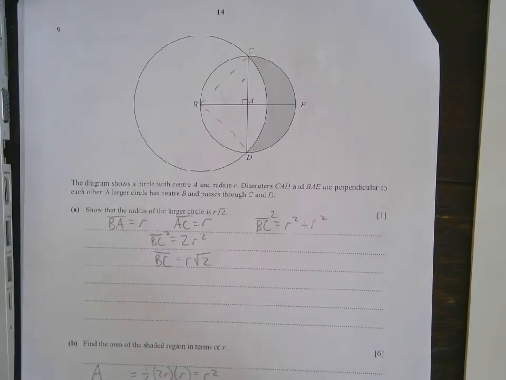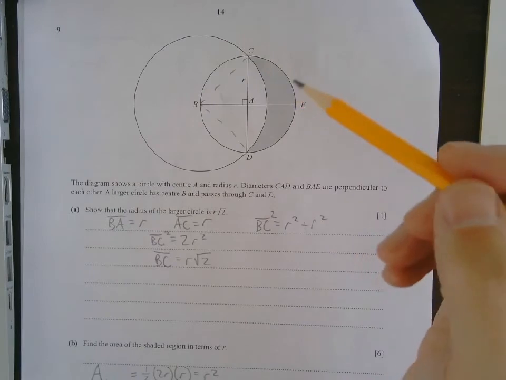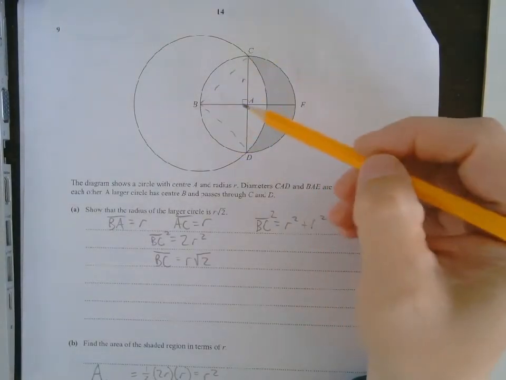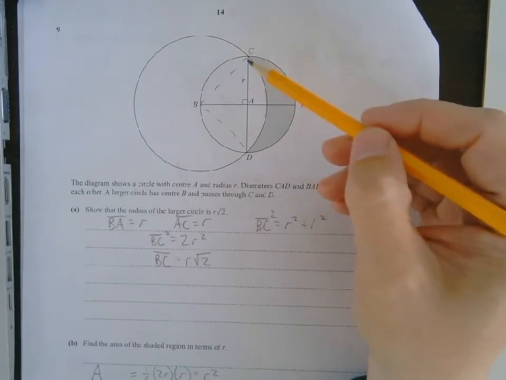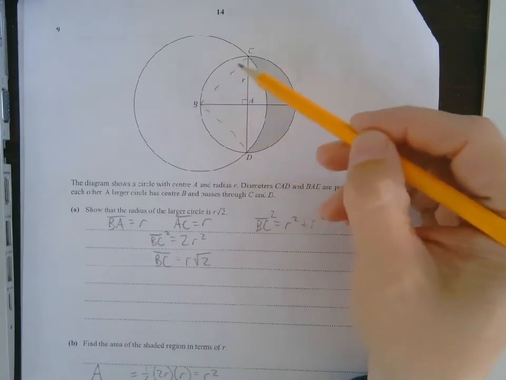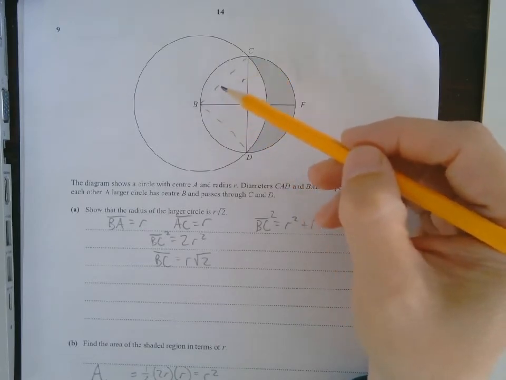All right, question 9. There are easy parts to it, and the second part's really hard, but I've seen this come up on many specimen papers and on a lot of past papers, this sort of overlapping circle question. The first part I think is pretty easy. It tells us that circle A, the little circle, has a radius of r. And then it wants us to show that BC has a radius of r root 2.